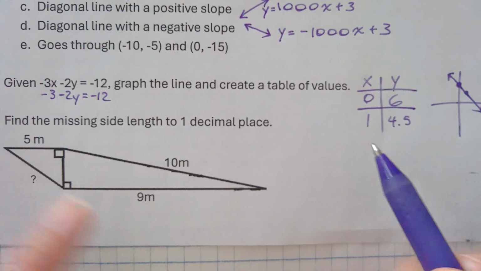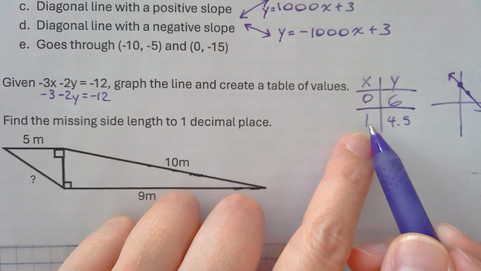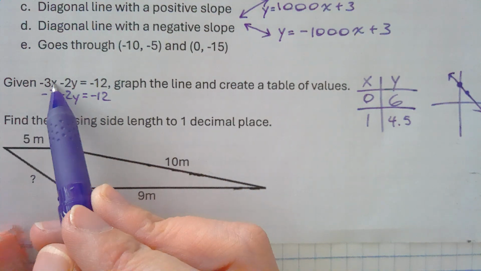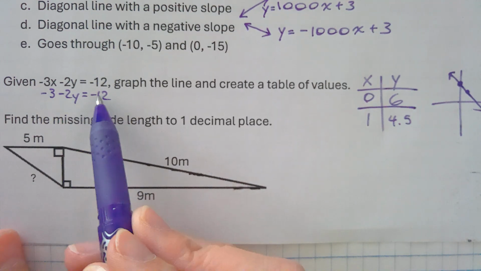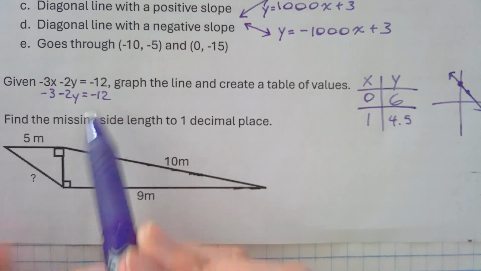Oh, because x is 1. So I substituted the 1 in here. So negative 3 times 1 is negative 3. And then to solve for y, I move this over and then divide by negative 2.